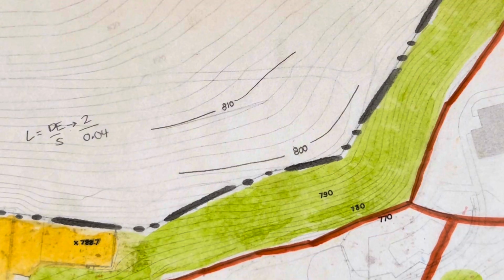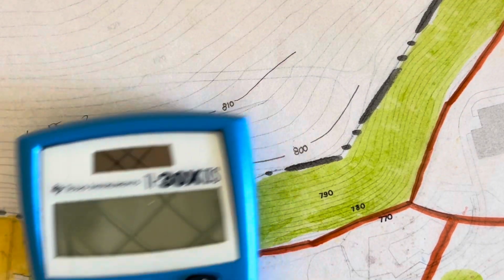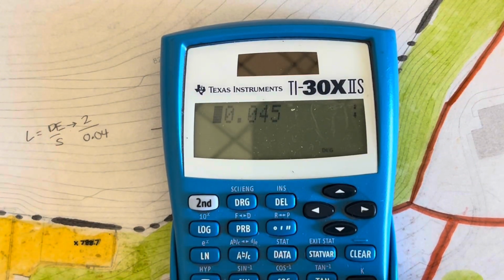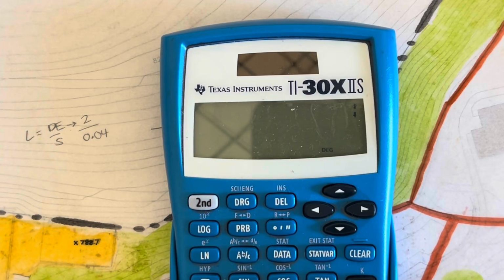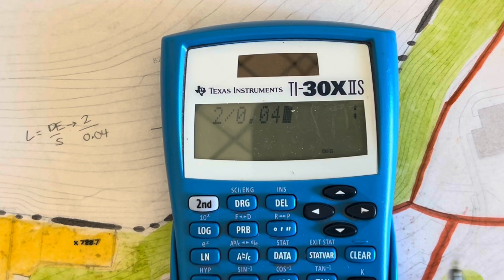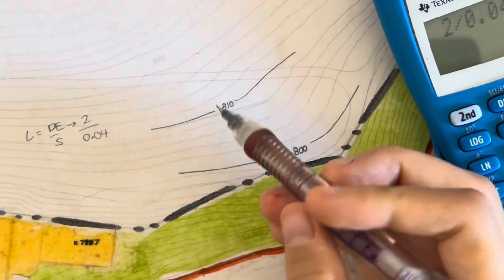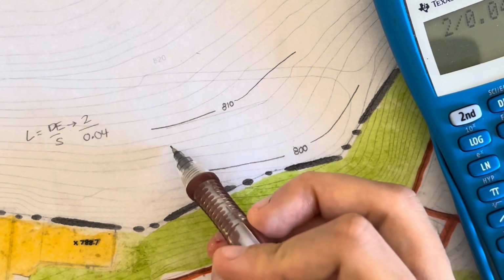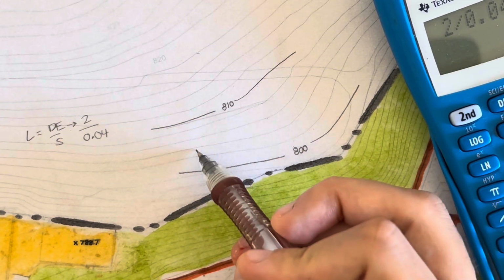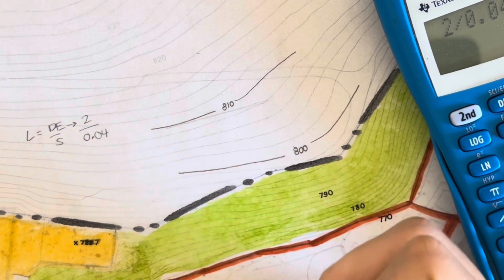So to find the length, we'll use the calculator. 2 over 0.04 is 50 feet. So the length of going diagonal of zigzag between each 2-foot contour is going to be 50 feet.